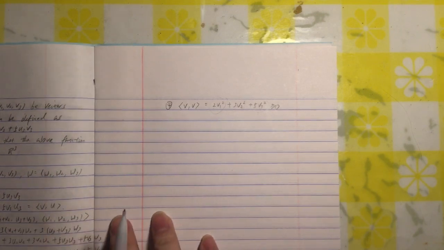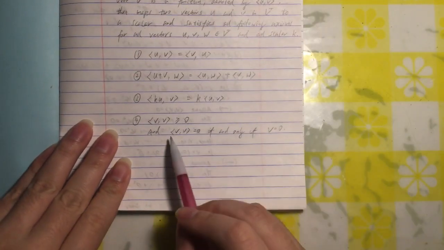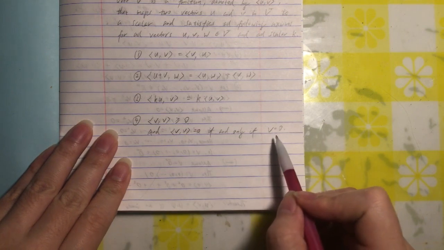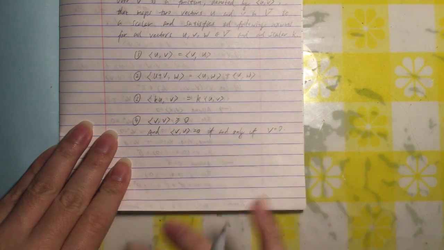Next, let's verify the second condition. It says angle bracket of v comma v is 0 if and only if v is the 0 vector. For an if and only if statement, we must prove both directions.